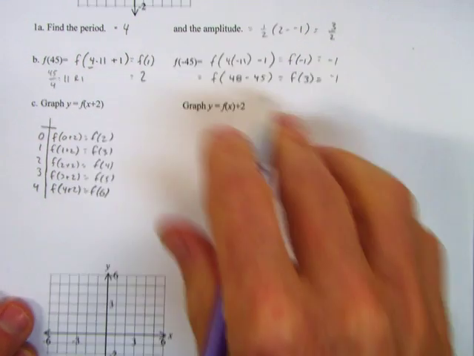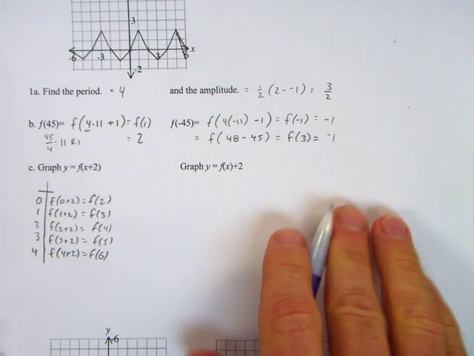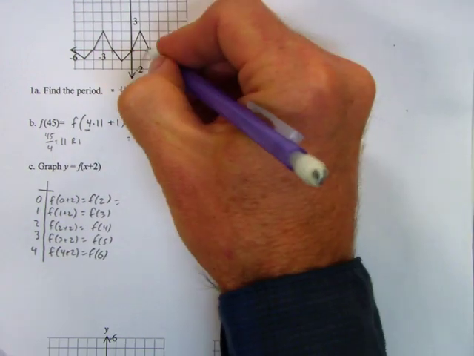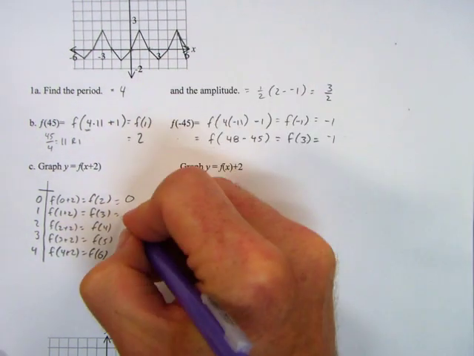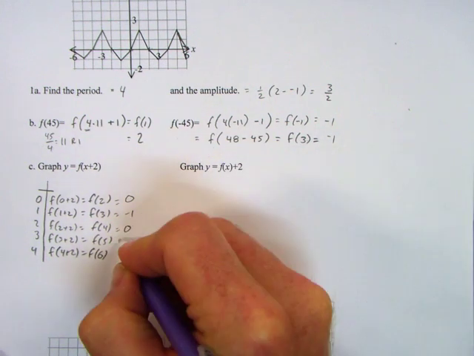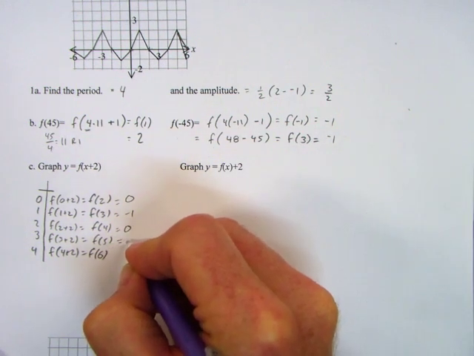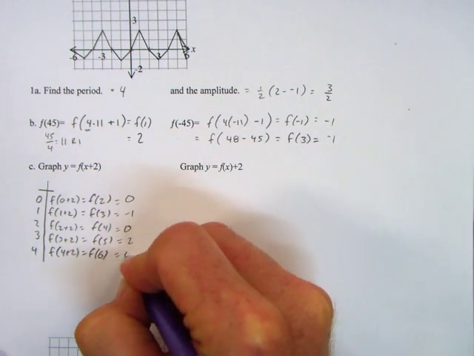So now I can take a look at my graph up here. What is f of 2? f of 2 is 0, f of 3 is negative 1, f of 4 is 0, f of 5 is 2, and f of 6 is 0.